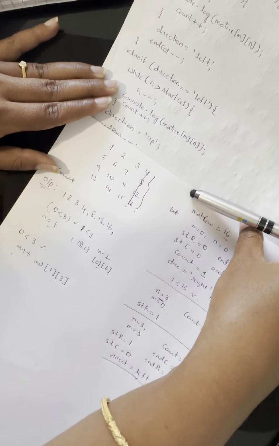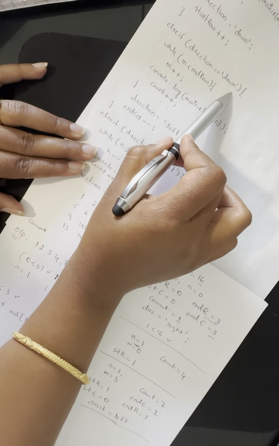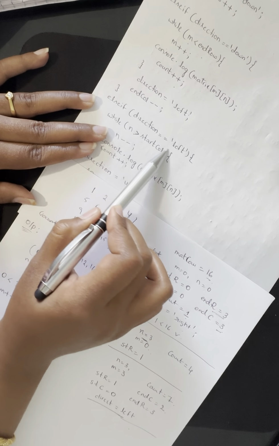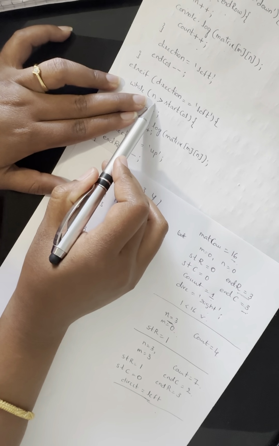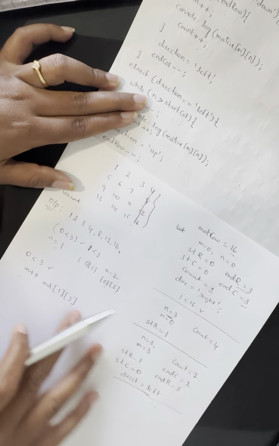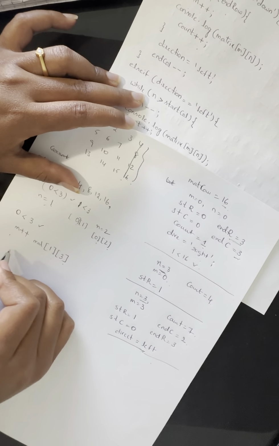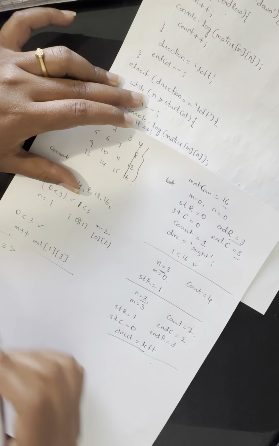Now the while loop starts again, and it's not right or down, so it comes to this else if condition where the direction is left, and we'll be checking if n is greater than start column. Now we have n at 3, so we'll check if 3 is greater than start column.